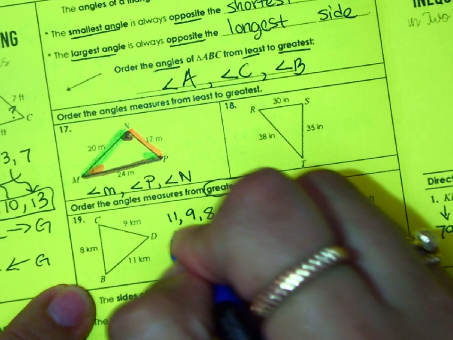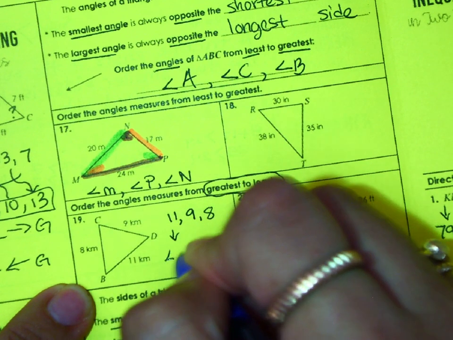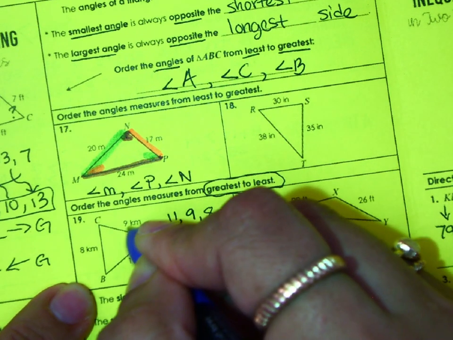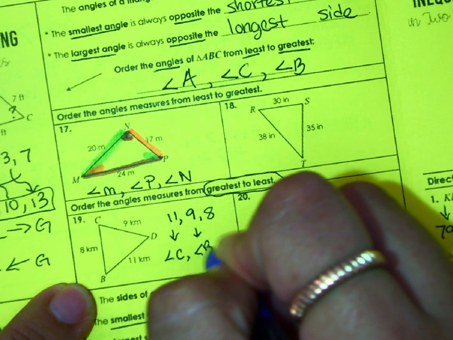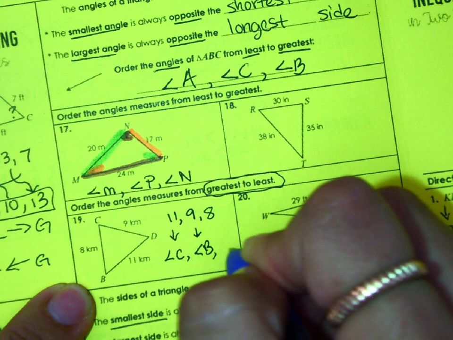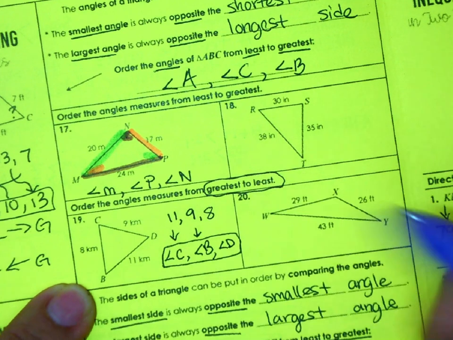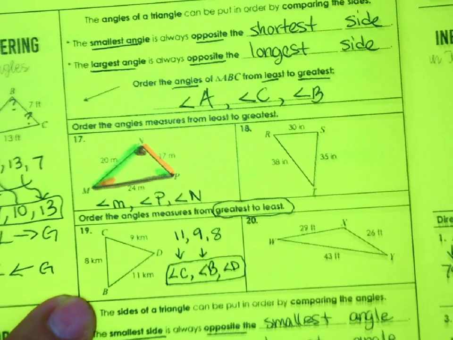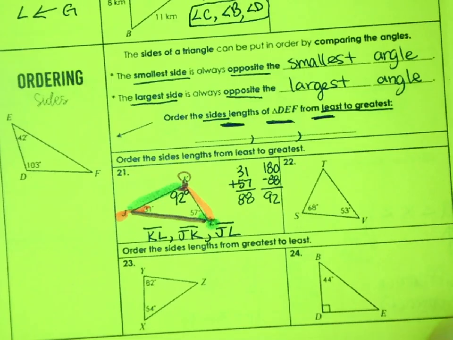So if you look right across 11, you have angle C. Right across 9, you have angle B. And right across 8, you have angle D. So this is the order from greatest to least. So try this example following that. Here is the next part, which is reversing.